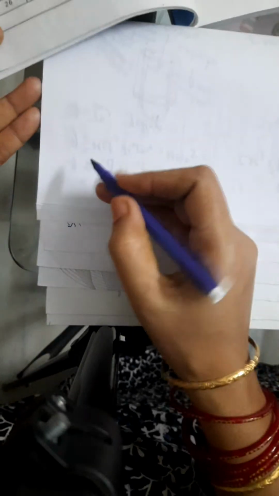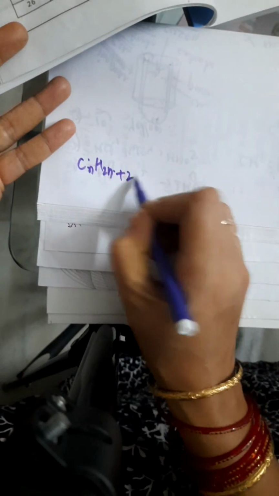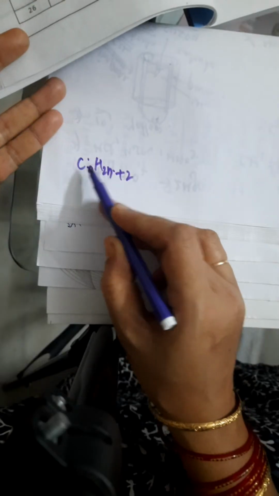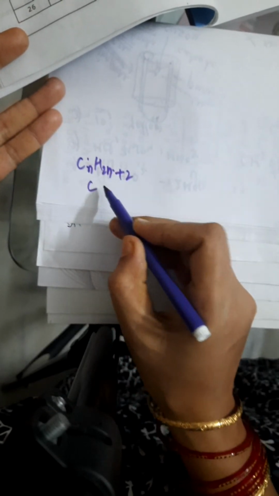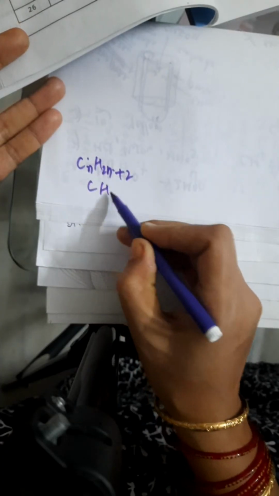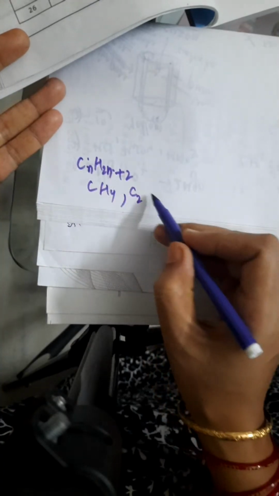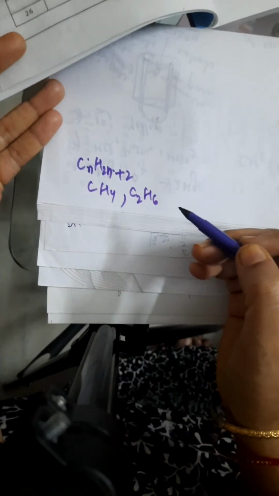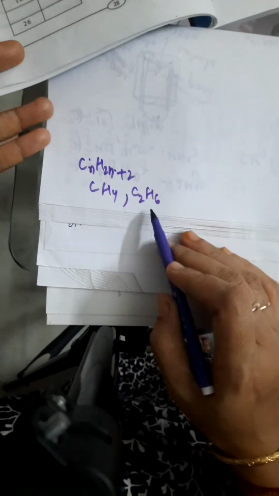General formula CnH2n plus 2. What are the first two members? So n we will replace with 1. C1H4, that is CH4. Second will be C2, 2 plus 4 plus 2, 6. So these are the first two alkanes. Along with that, write down the name. Methane, ethane. Now the next question.